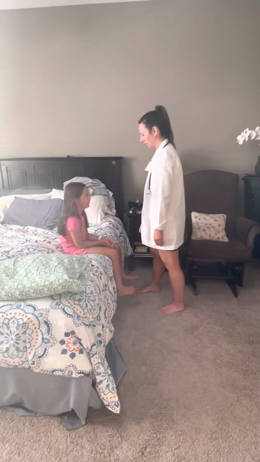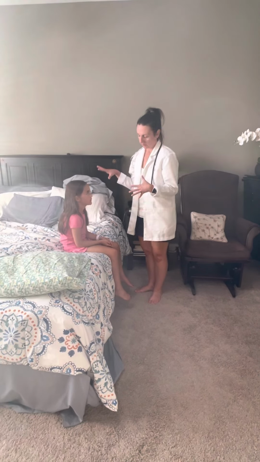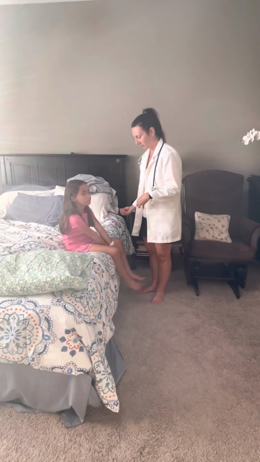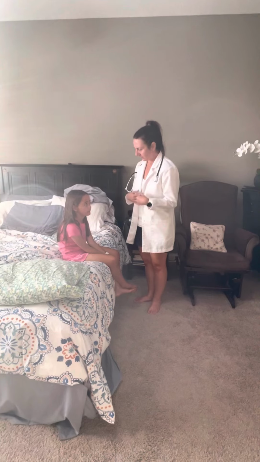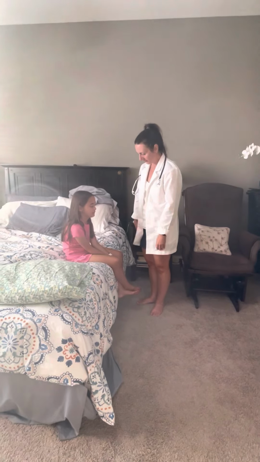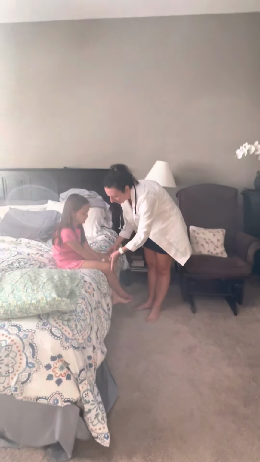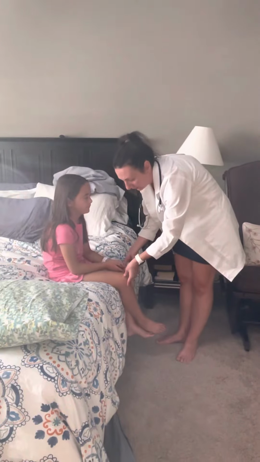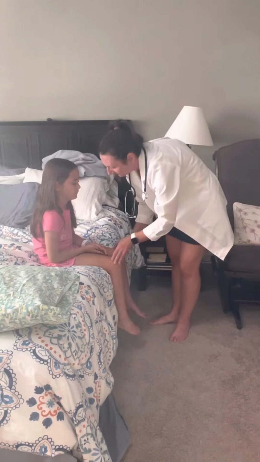So again, when I'm looking at her legs and doing those things, I'm looking at her skin and making sure I don't see any lesions. I'm looking at her muscles, making sure they're not atrophied or any deformities in her knees. I'm feeling her joints, making sure there's no inflammation or edema or anything. Same thing with her legs.